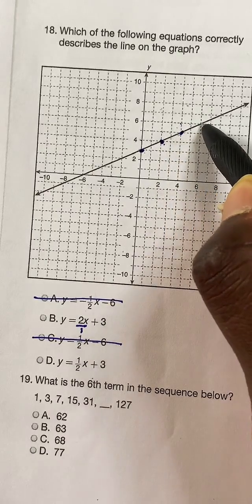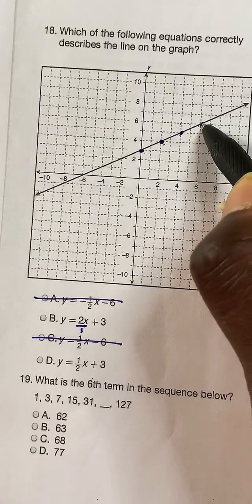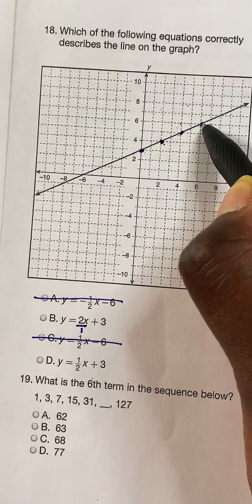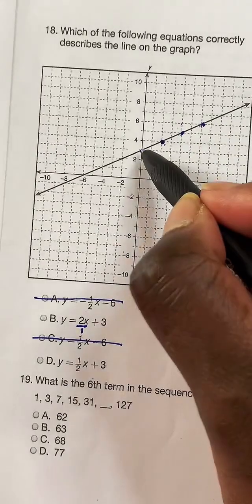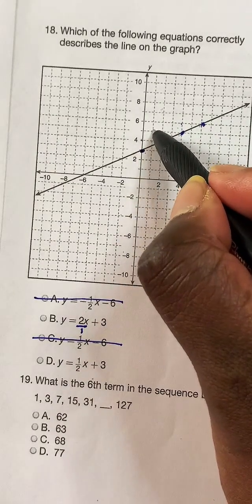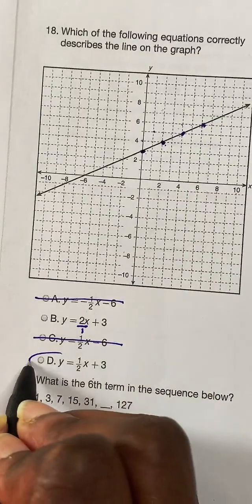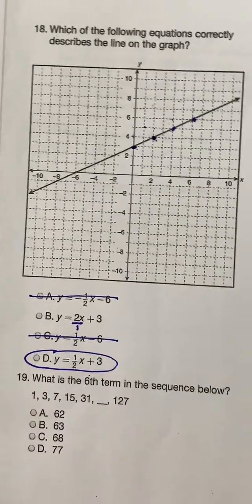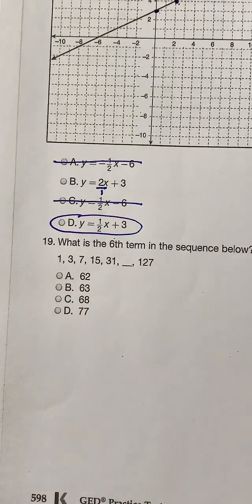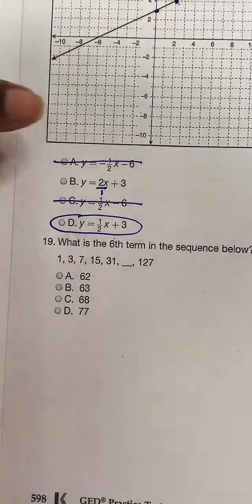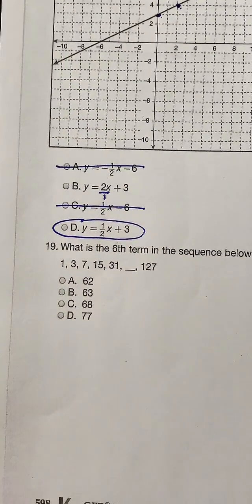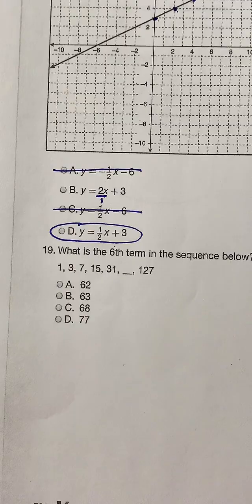Up 1 over 1, 2. There's another point on the graph. So that means my slope is going to be 1/2. Because if I try to go up 2 and over 1, I'm nowhere near the graph. So my answer is going to be D. Okay? Just by you knowing what the y-intercept is and how to move with your slope, boom, that's a 4-point question. That's it.